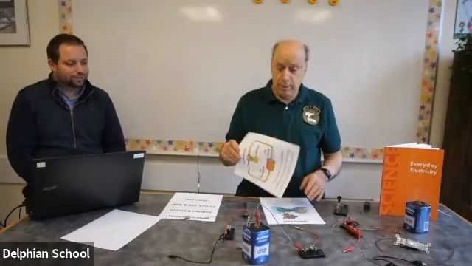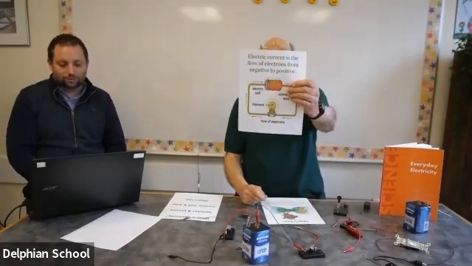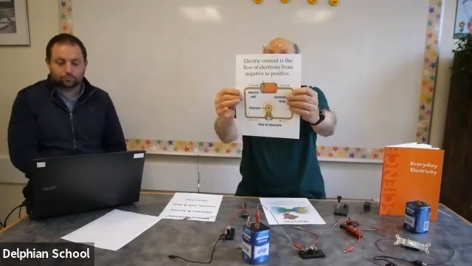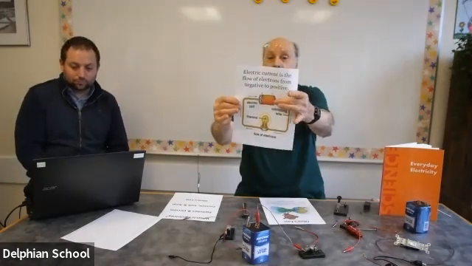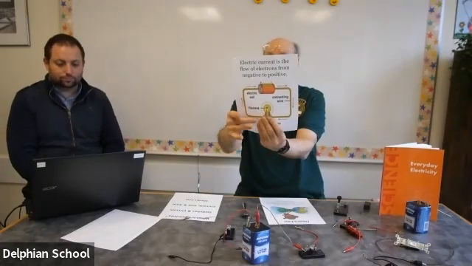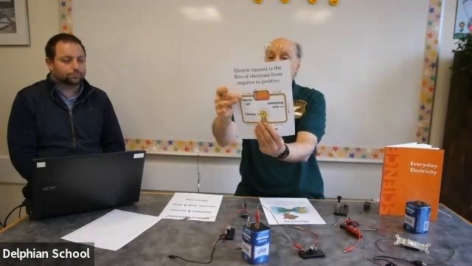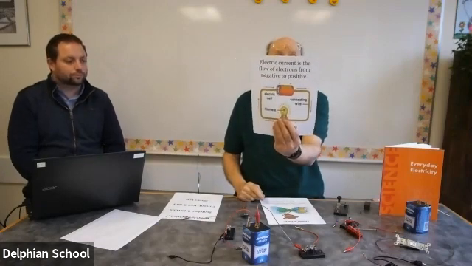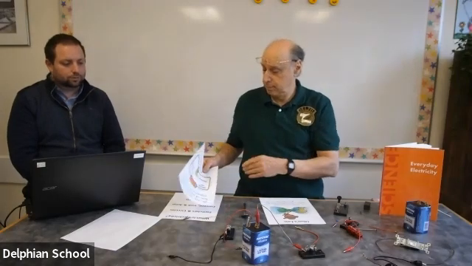Here's a picture of electric current: the flow of electrons from negative, which is where the electrons are, through our battery, and through this metal wire that conducts electricity, to the positive side of the battery. Perfect.